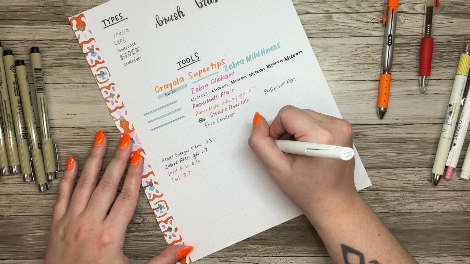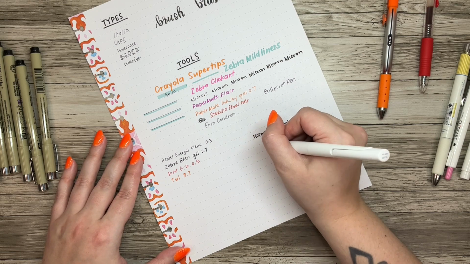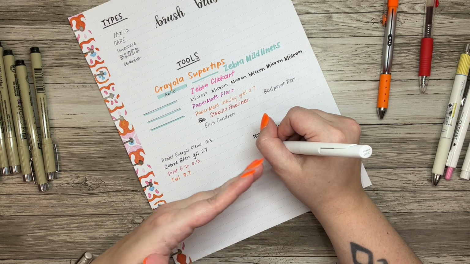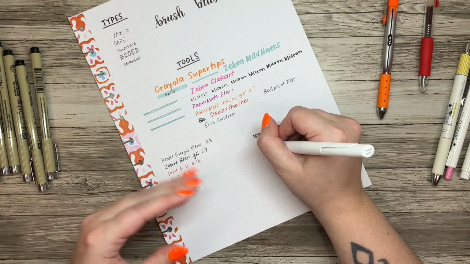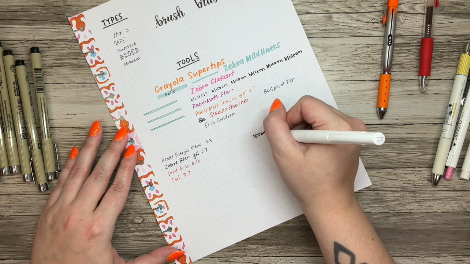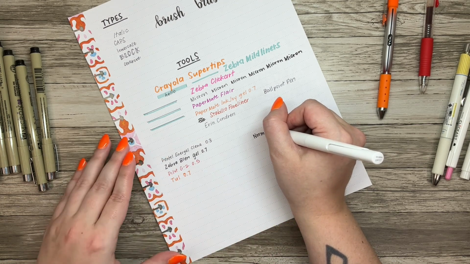If I want to write in italic letters, I'm going to turn so that my wrist, so you can see my wrist here, it's lined up with the page for me to write straight up and down on these lines. To write in italic, I'm going to turn my wrist so that it's no longer straight in line with the bottom of the page.